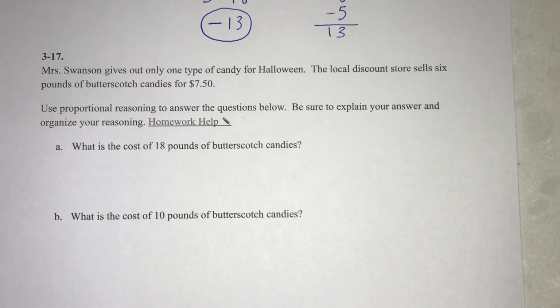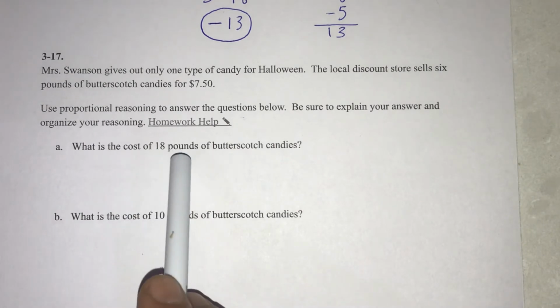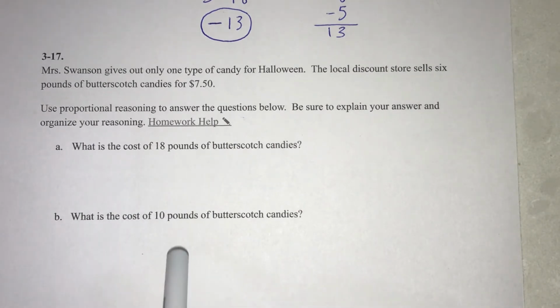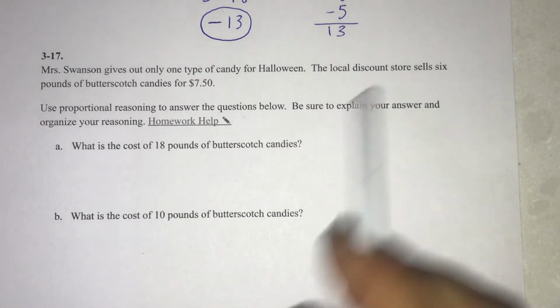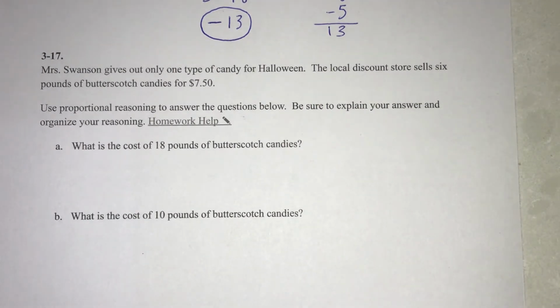All right. Now, when it says use proportional reasoning, they want us to break this down and make it simpler for us to get to the answer. So what I would do is not find out how much it costs for 18 pounds like they want us in letter A, or 10 pounds in letter B, or the 6 pounds that they give us in the problem. Let's find out what it costs for only 1 pound of candy.